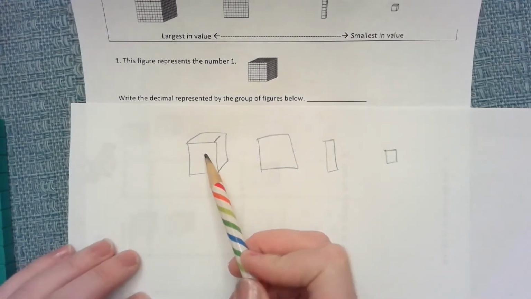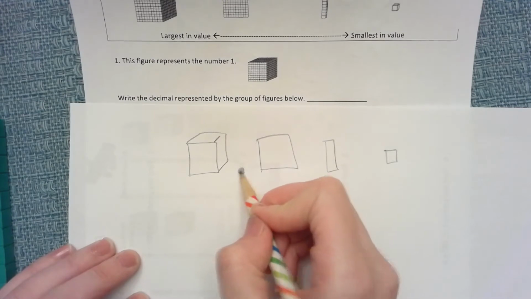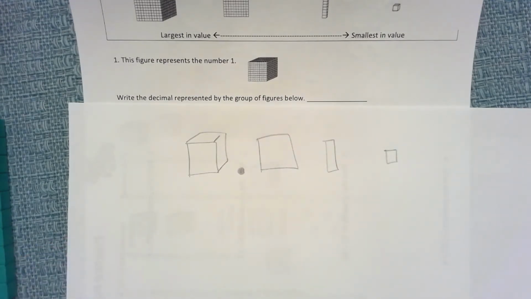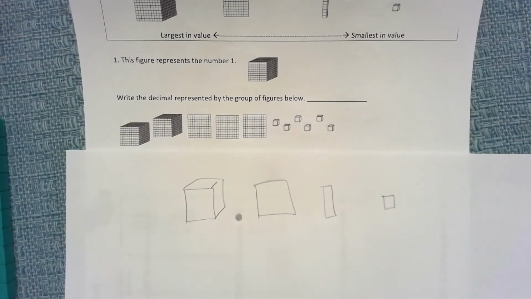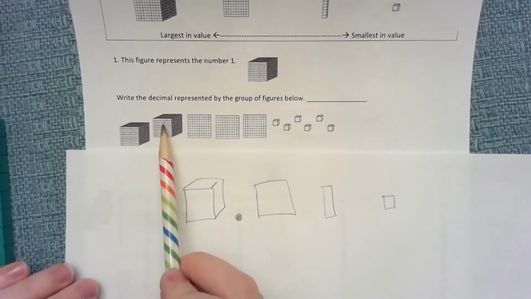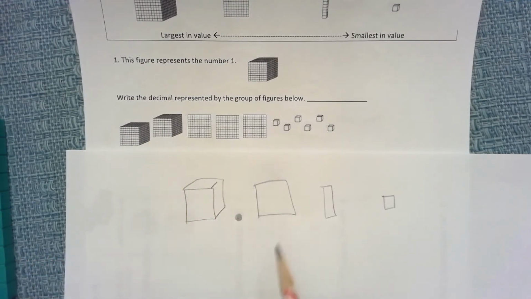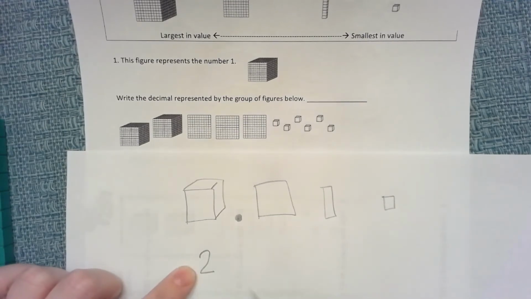So here's that shape, and I'm going to put my decimal to the right of it. Now that I know where my decimal goes and what each value is, I'm able to look at the figures down here and fill it in really easily. So first I look at this and I say, okay, how many cubes do I have? I have 2. So I put the 2 right below my cube.